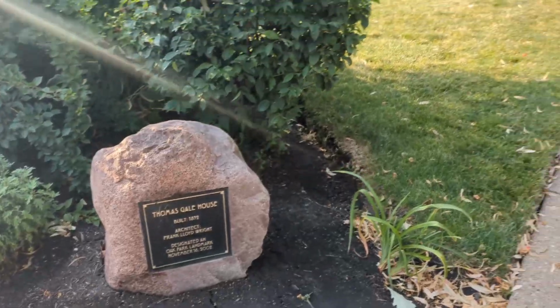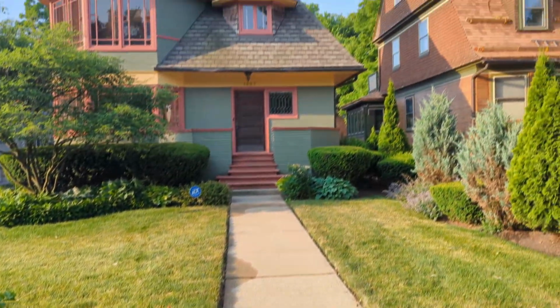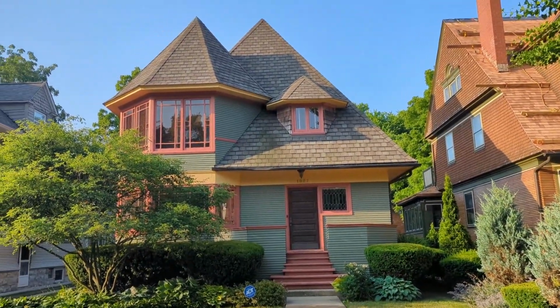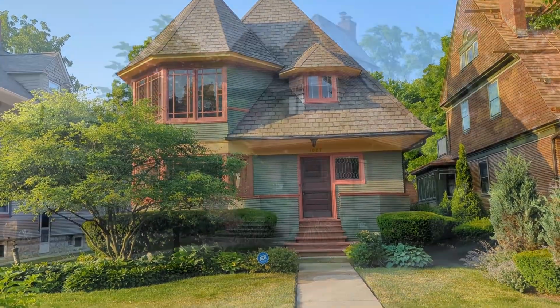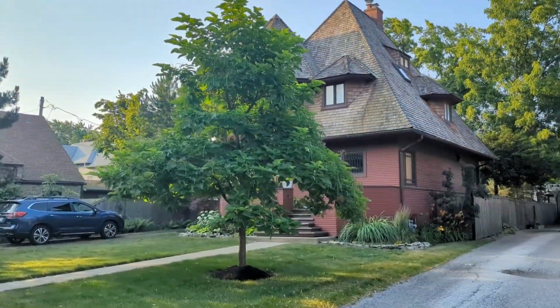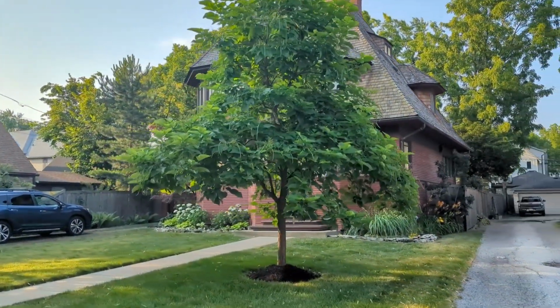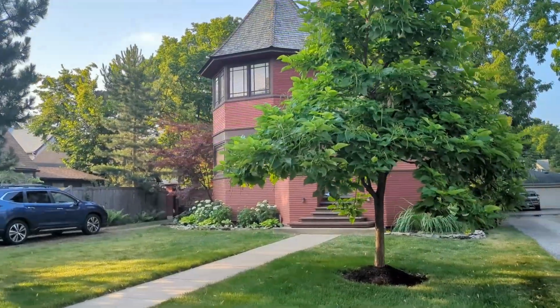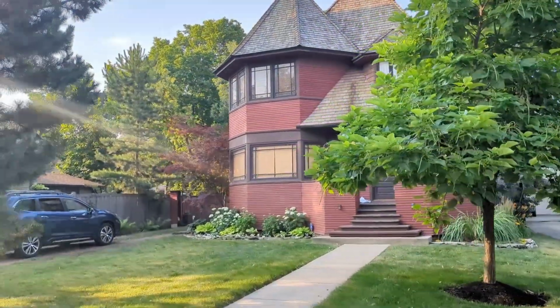The Robert Parker House and the Thomas Gale House, the colorful one, are also what are referenced as the 9 bootleg houses, which were designed as a side work from his regular employer Adler and Sullivan. These bootleg houses would ultimately lead to Wright losing his job there.